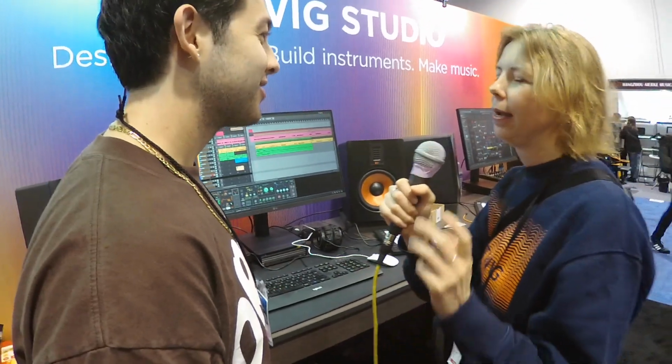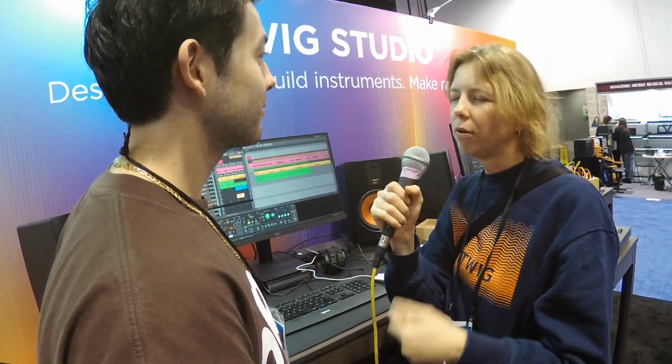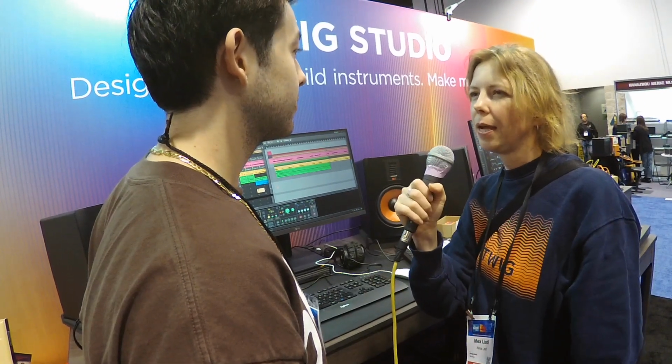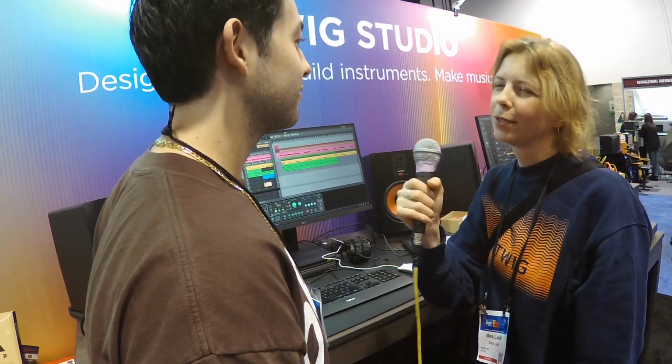Sorry, one more thing. We are also rent-to-own on Splice. So if you want a rent-to-own model, which can be good for people who don't want to shell out $399 immediately, then you can also do it on Splice.